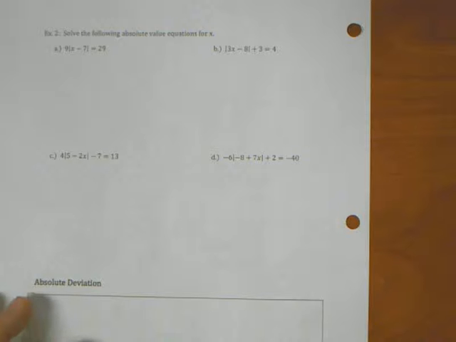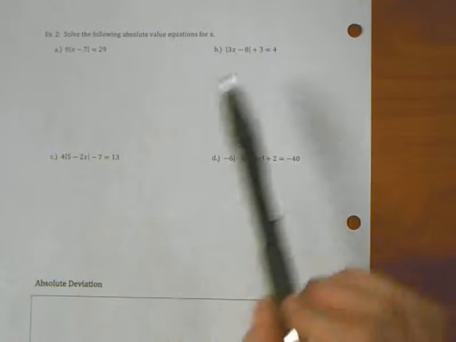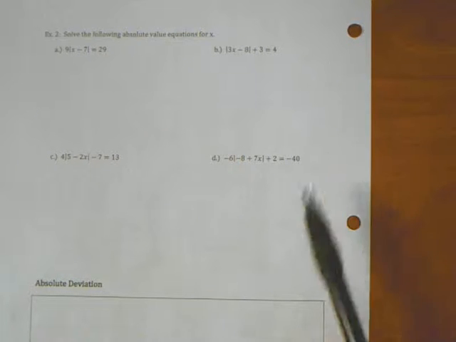Now, you're not always going to have just the absolute value sign standing alone on one side and just a number standing alone on the other side. So we're going to have to do some work to get us to that point. Some of these will be possible.